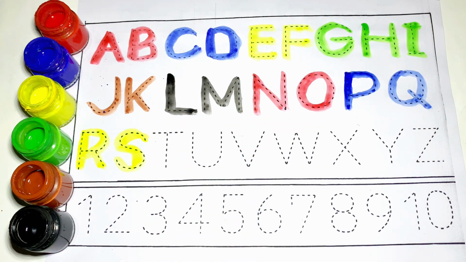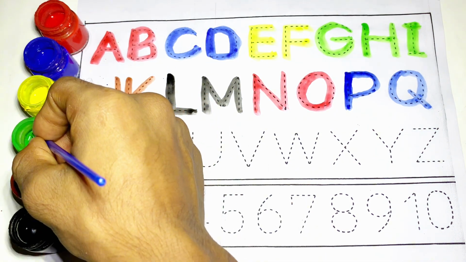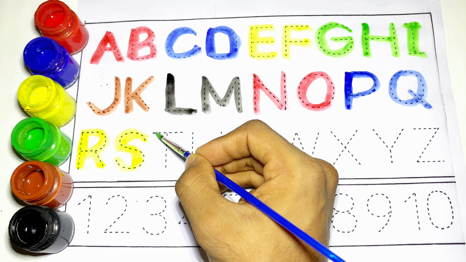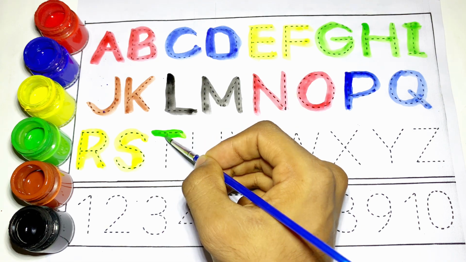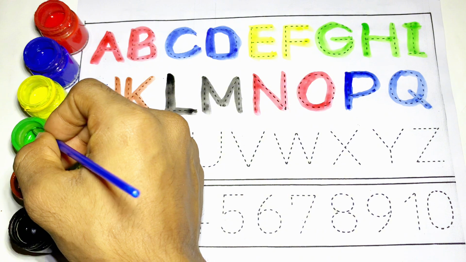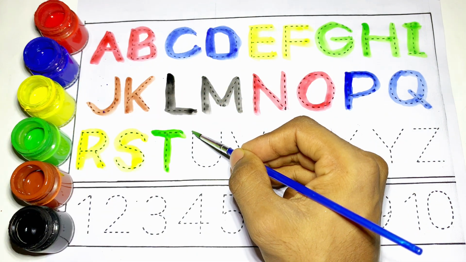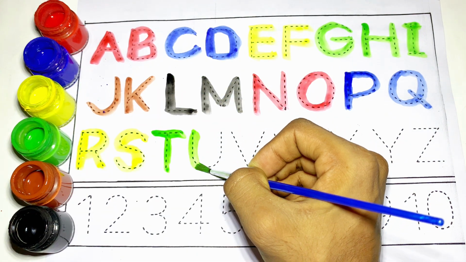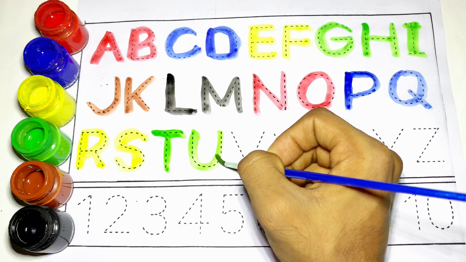Kids, now T. T for teacher, T for tiger. The letters of T. And use green color. Kids, again use green color and draw U. U for umbrella. The letters of U.